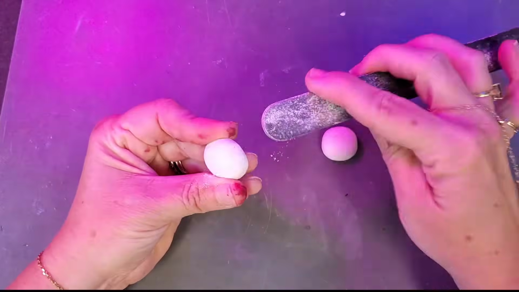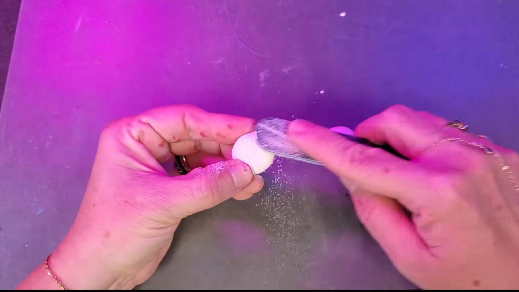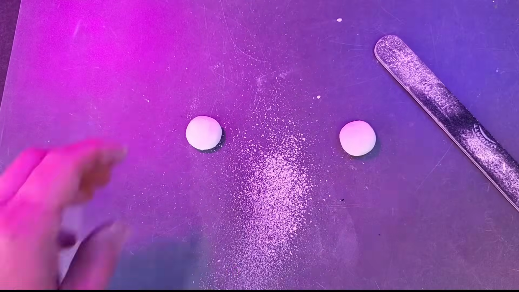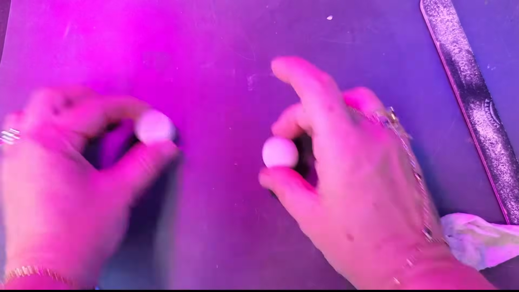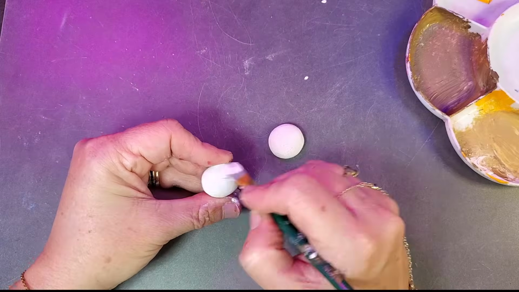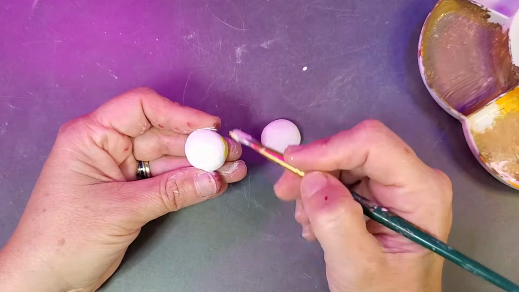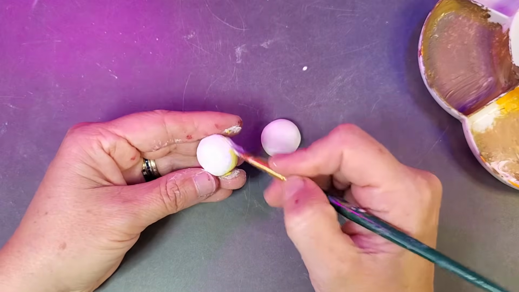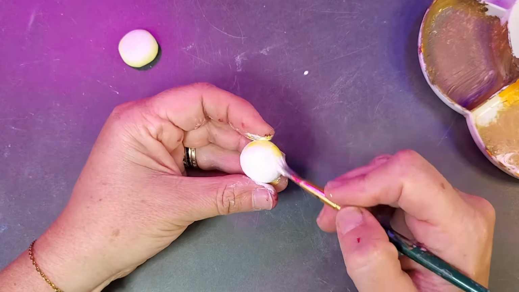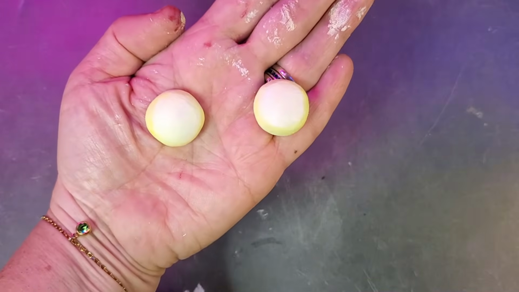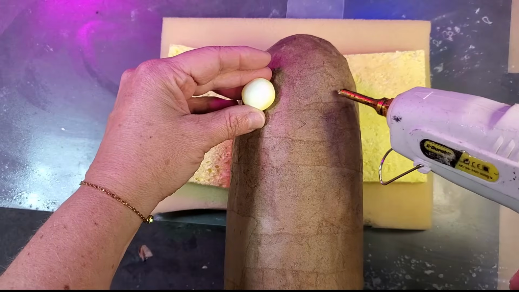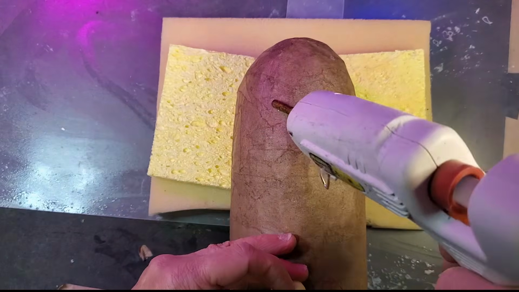Here are the eyes all dry. I'm giving them a light sand with these nail files I like. This makes the eyeballs super smooth. Just don't forget to protect your lungs whenever you're sanding dry clay. I'm going to base coat the eyes now. In a lot of the color images of the creature I could find, I noticed the eyes had a little bit of a yellow tint, so I'm painting the eyes mostly white with a little hint of yellow around the edges. When the eyes are dry, I'm hot gluing them onto the dry blob.